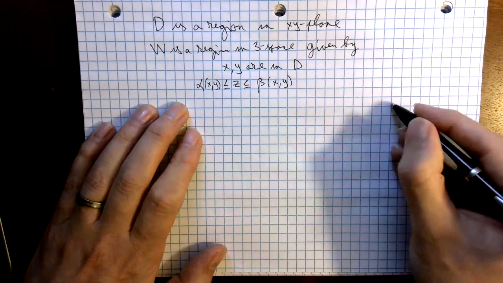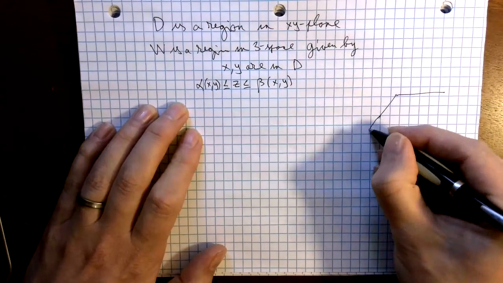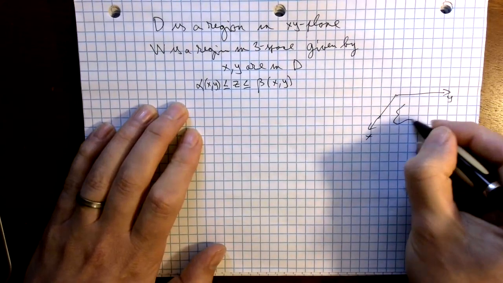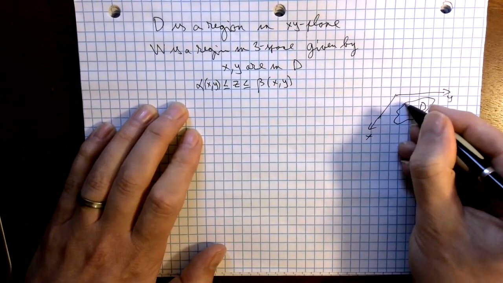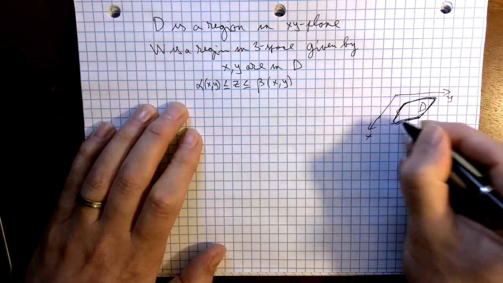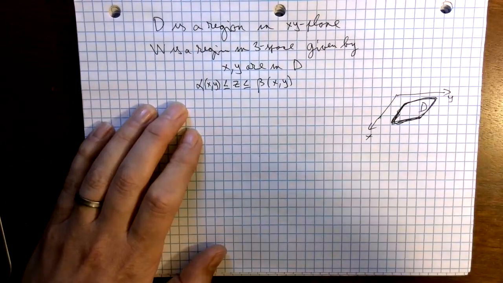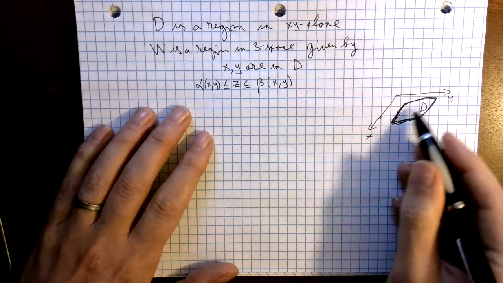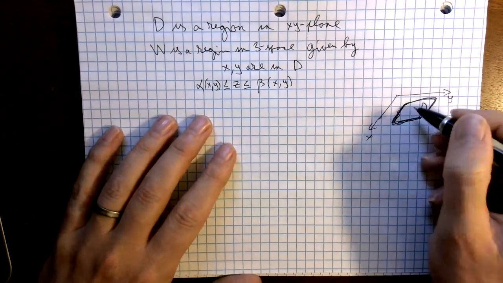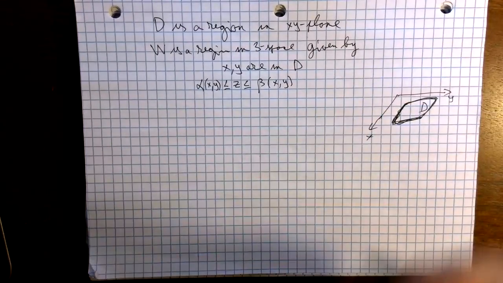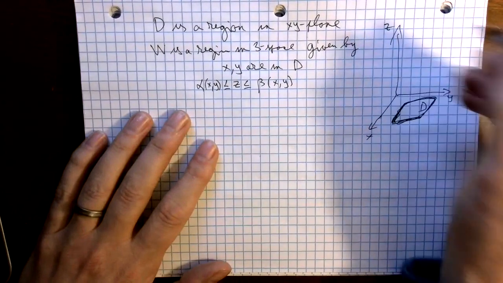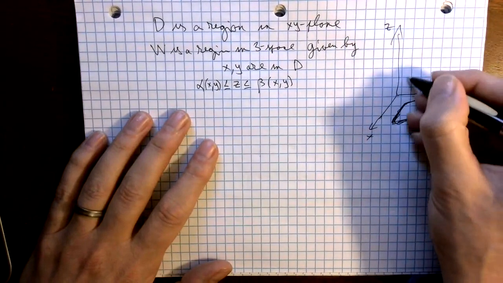Basically what you have, let me try to draw a picture here. In the XY plane, you have some sort of region. Maybe let me draw a simpler region, a box, a rectangle, or kind of rectangle-ish region, so that I can easily draw something above it. So now in the Z direction, we have graphs of two functions.